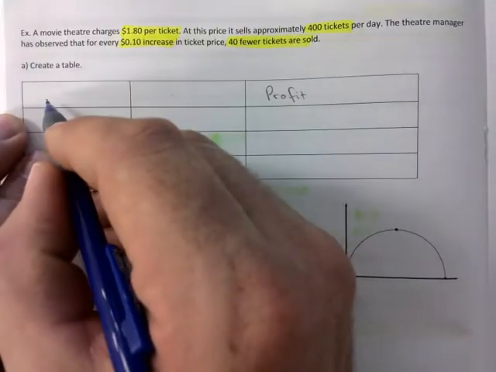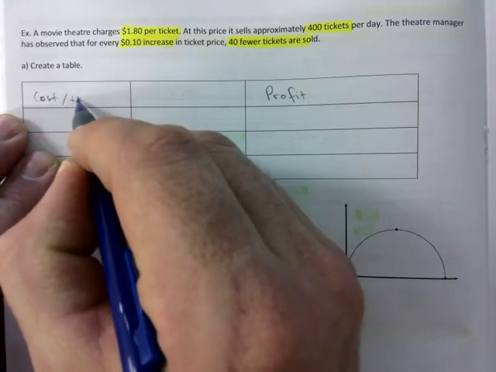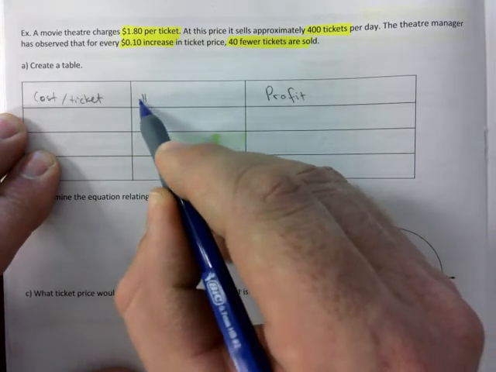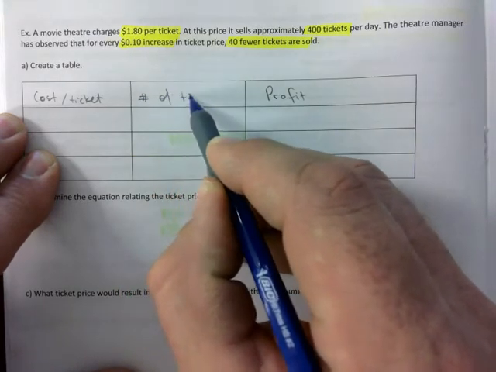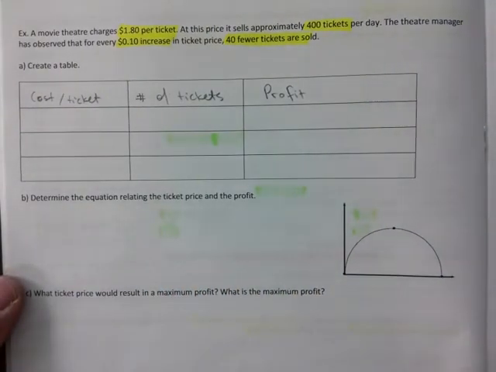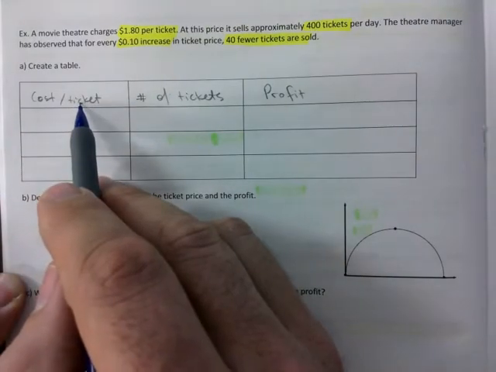So we can go cost per ticket. And this is going to be the number of tickets. And that's why I call this type 1, because then you know how to set it up. It could be anything. In this case, we're talking tickets, right?